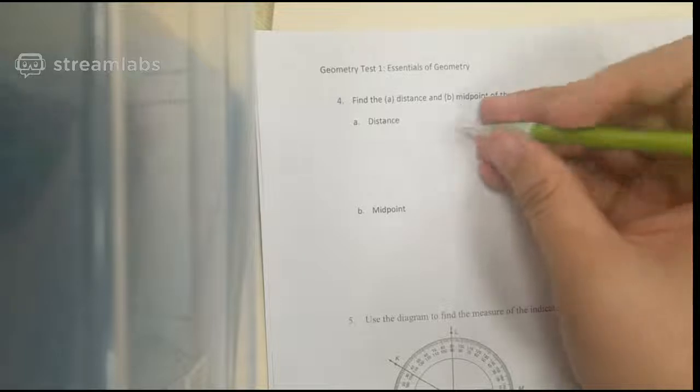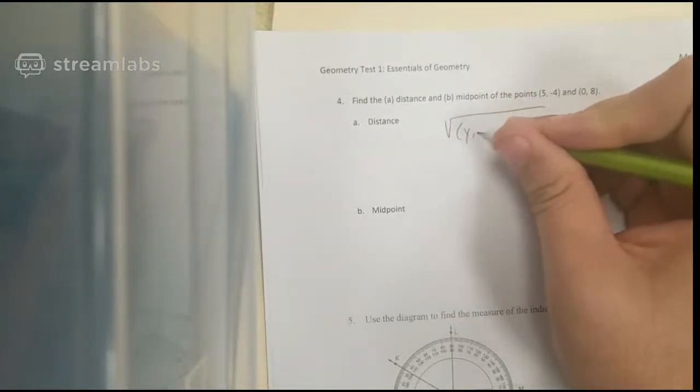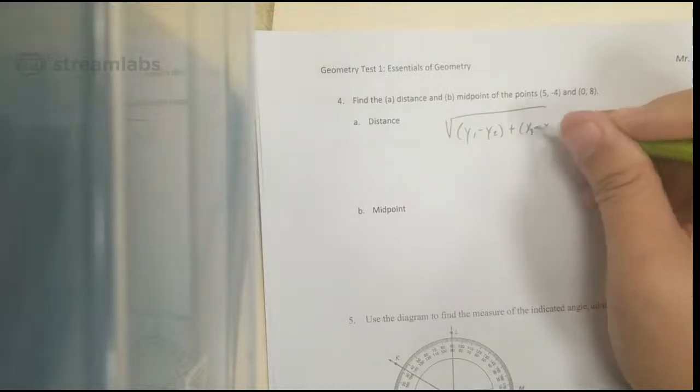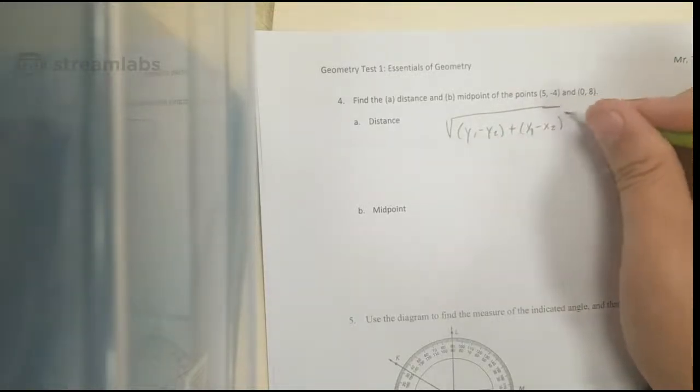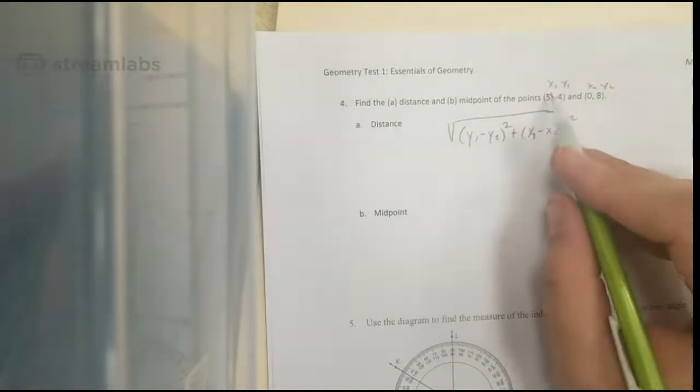Next set. Find the distance and midpoint formula. So the distance formula is the square root of (y1 minus y2) squared plus (x1 minus x2) squared. It doesn't matter if you put the x1 and x2 in front or back in this case. Both of these are separately squared. So let's plug in these numbers up here: x1, y1, x2, y2. Let's plug in the numbers.